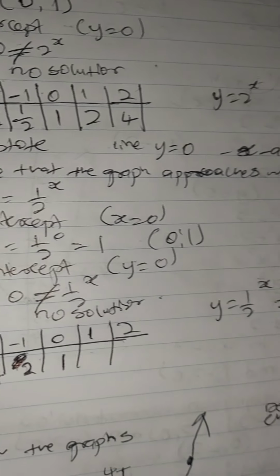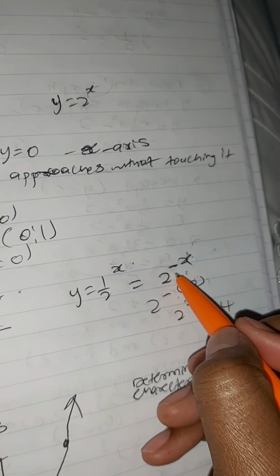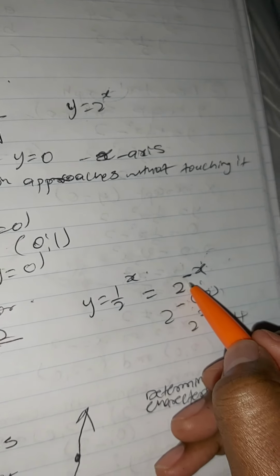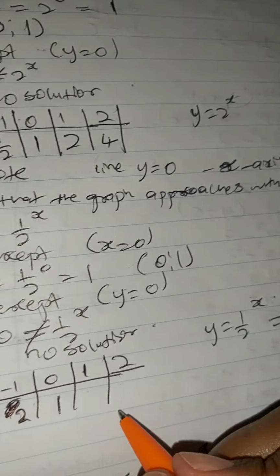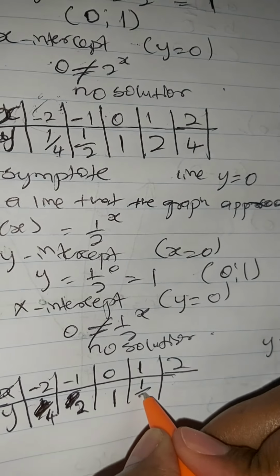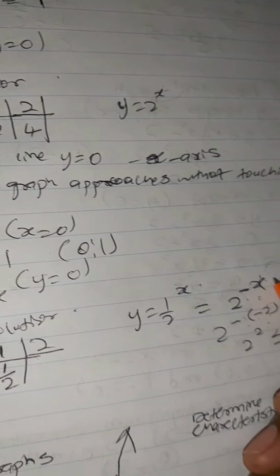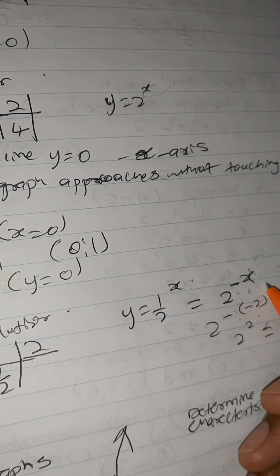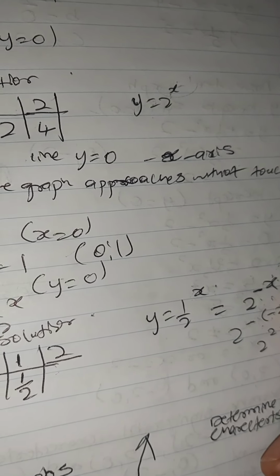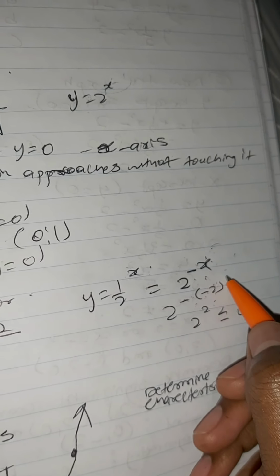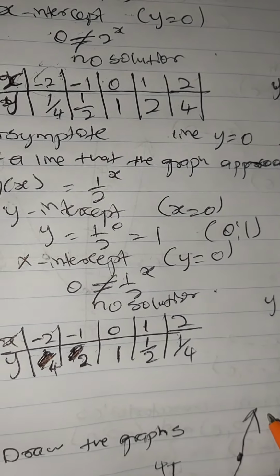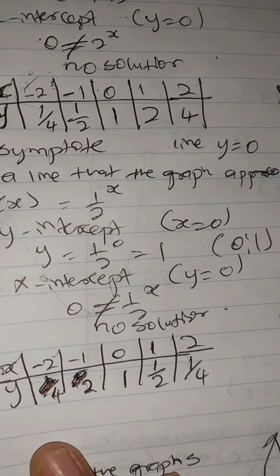If we take 1 and put it there, you're going to have 2 exponent minus 1, which is going to give us half. If you put 2, you're going to have 2 exponent minus 2, which is 1 over 4. Okay, so those are our points.